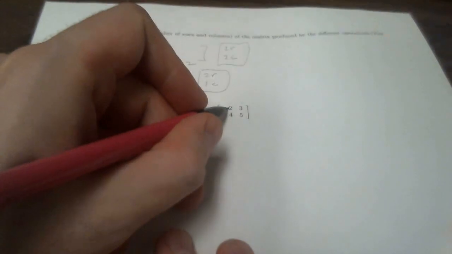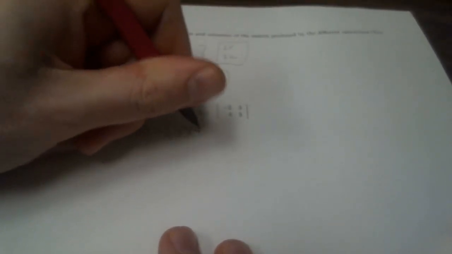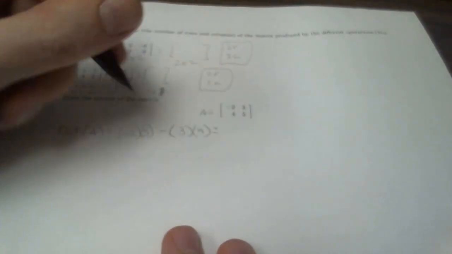To find your determinant, you're just going to multiply the entries along the main diagonal and then subtract the product of the entries along your secondary diagonal. So you have negative 2 times 5, which is negative 10. And then 3 times 4 is 12. So we have negative 10 minus 12. That's going to be negative 22.